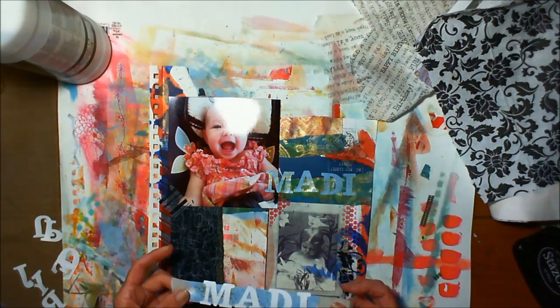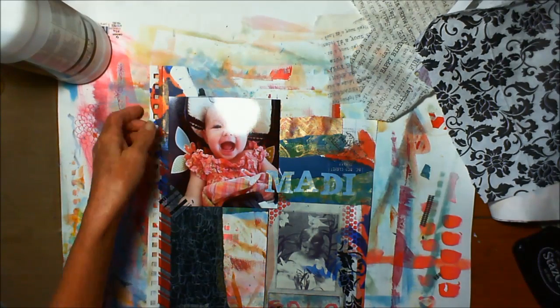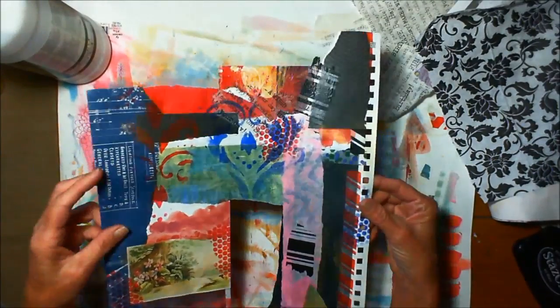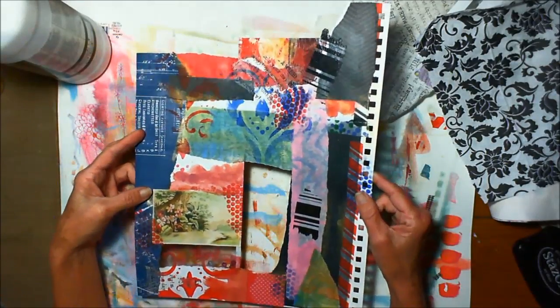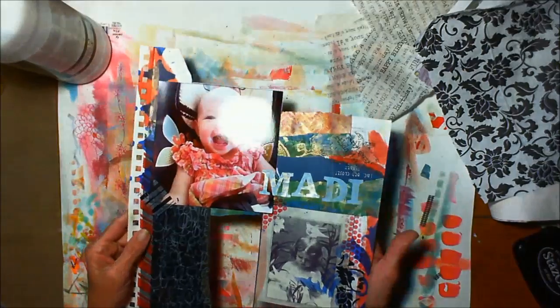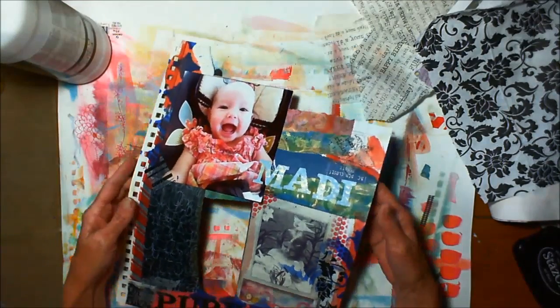So that gets us going with the focal image. Now I'm debating whether or not I might go ahead tonight as my homework, figure out a focal image for this side as well, so that we're actually completing both sides at the same time.